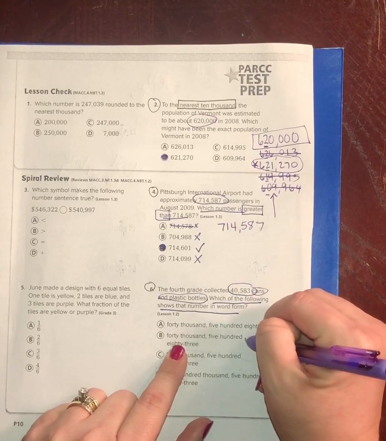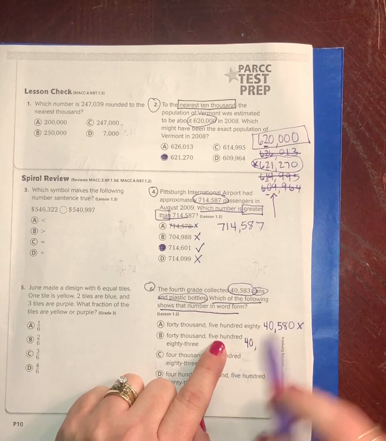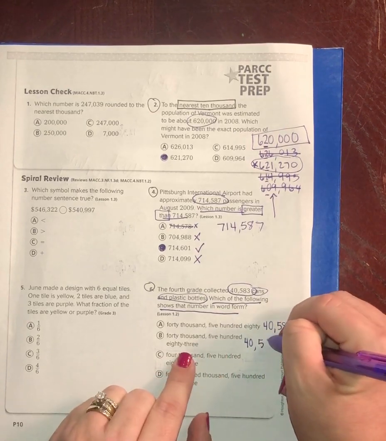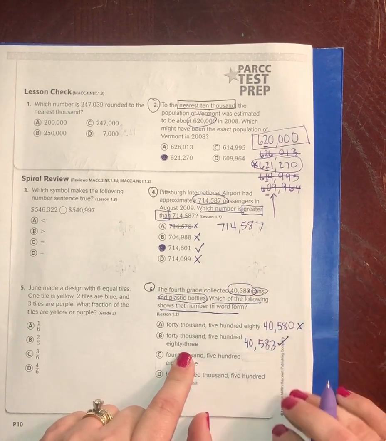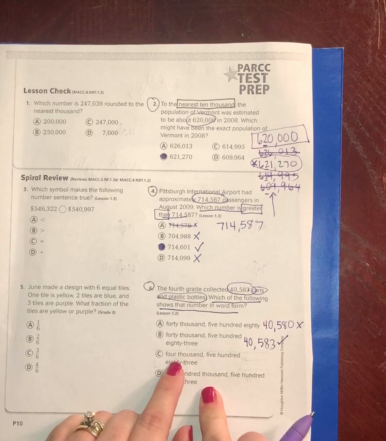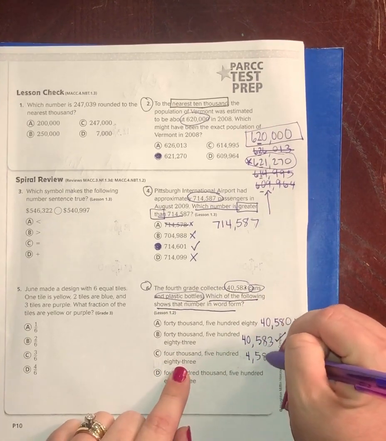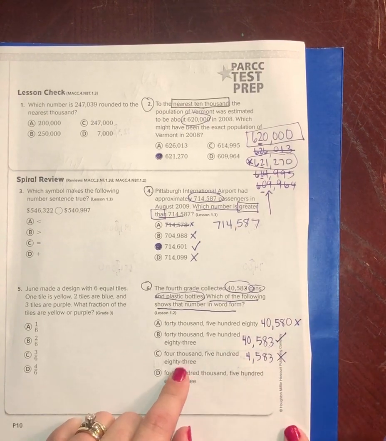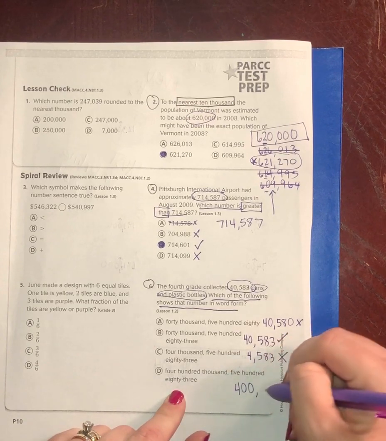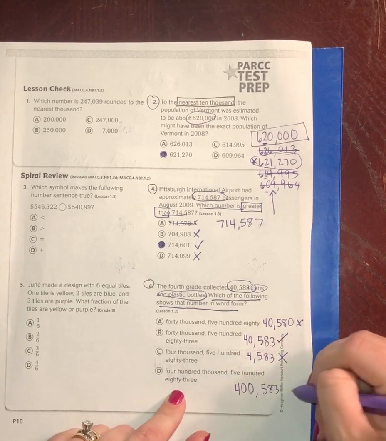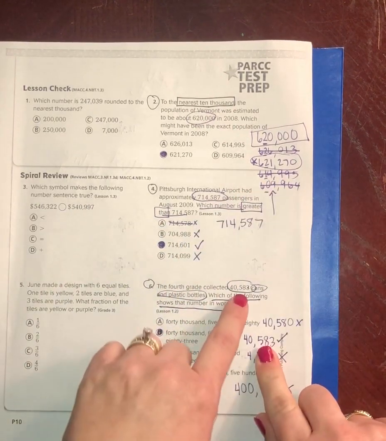Letter B is 40,000, and I know where the comma goes because it's also written in the word form. 583. When I compare to the original, that's exactly the same value, so that is most likely our choice, but we want to double check. The next one says 4,583. This is a different value. And letter D says 400,583, and this is greater than our value. So our only logical choice is B. It has the same exact value.